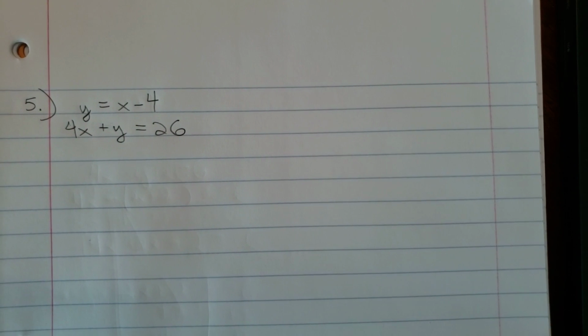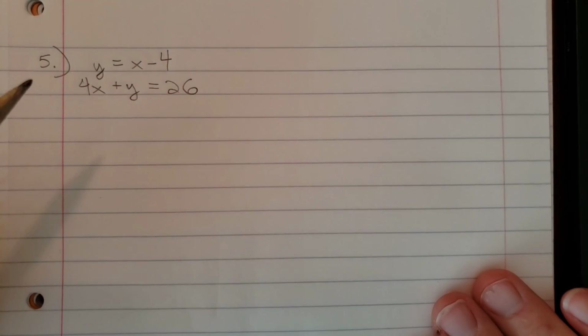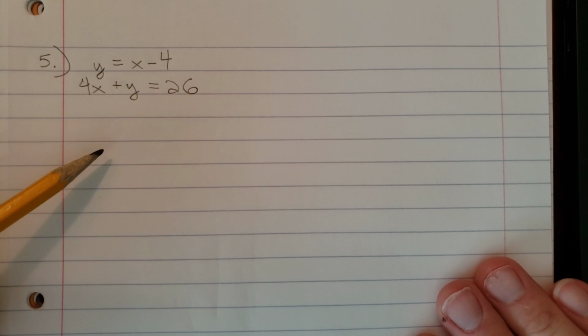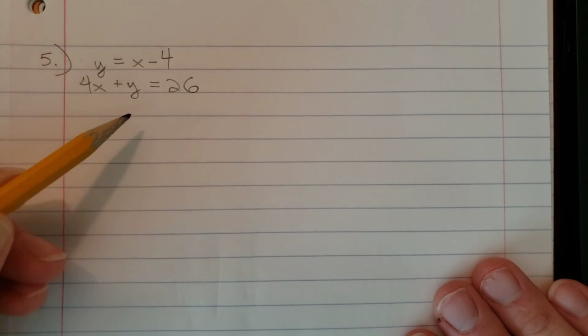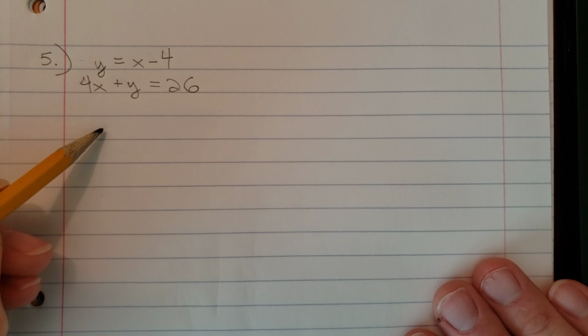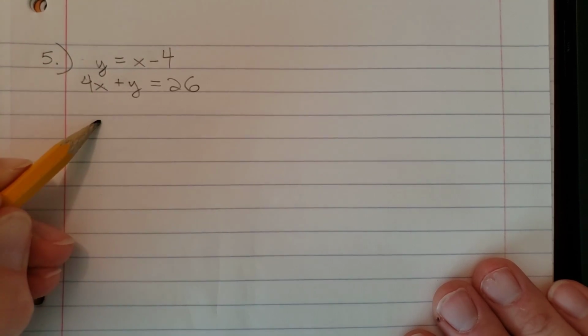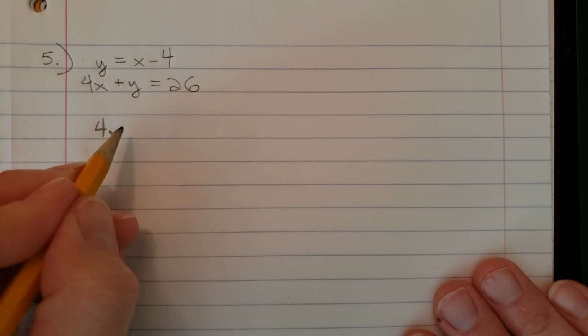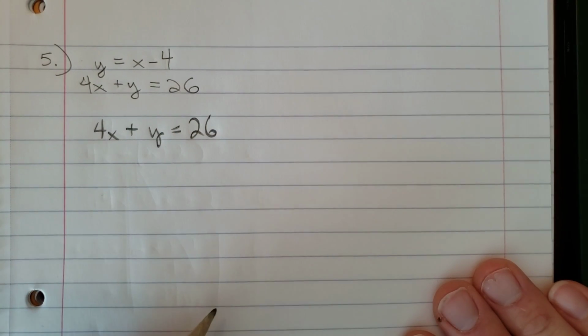Last problem. Okay, very similar to number 4. All right, you're going to give it a shot. All right, let's go. So similar to the last problem, you have to choose one of these, and you're going to choose the one that doesn't have the variable isolated. So we're going to choose 4x plus y equals 26.